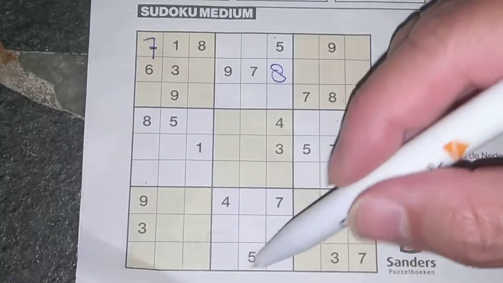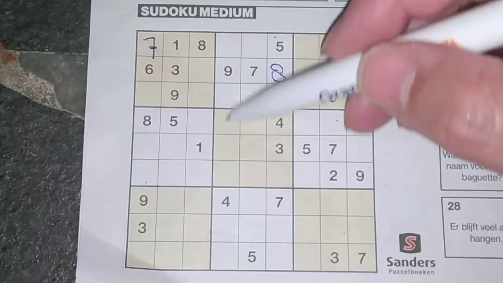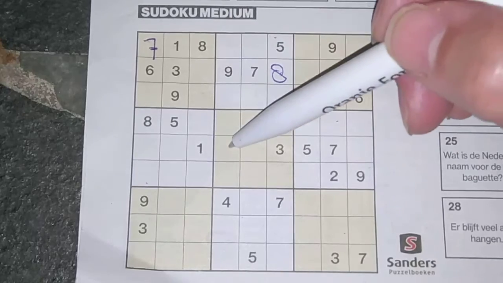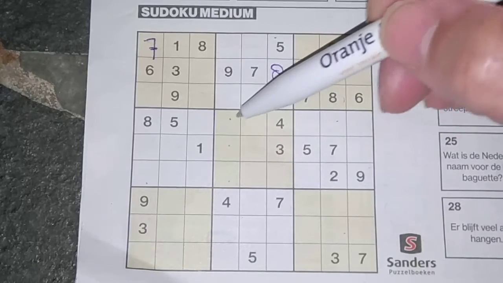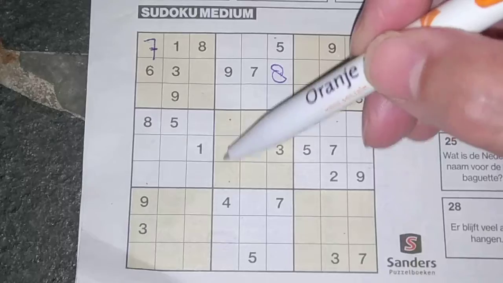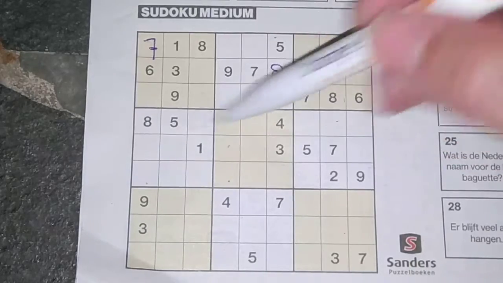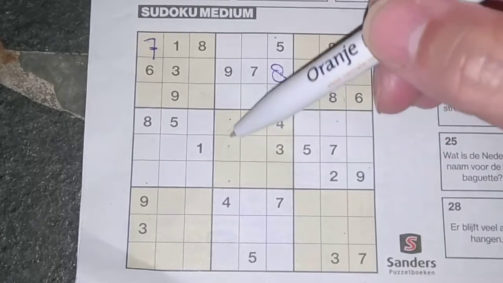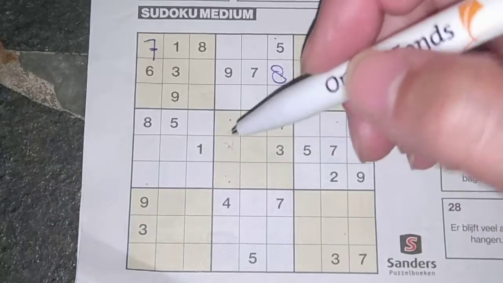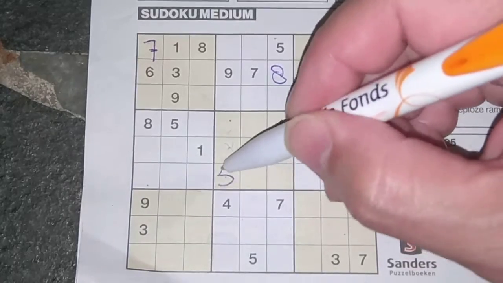5 in this column, 5 in the middle column. So in the column next, the only 3 places for a 5 should be here, here or there. But I see a 5 here, no 5 there. Here 5, no 5 there. Only one place for the 5 should be there.